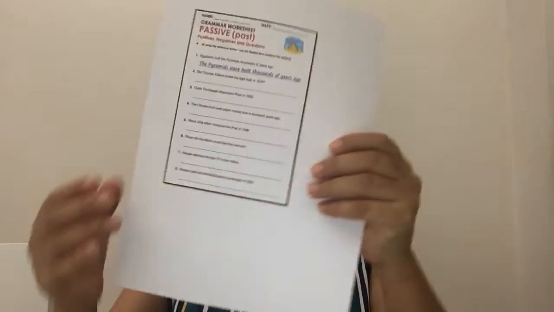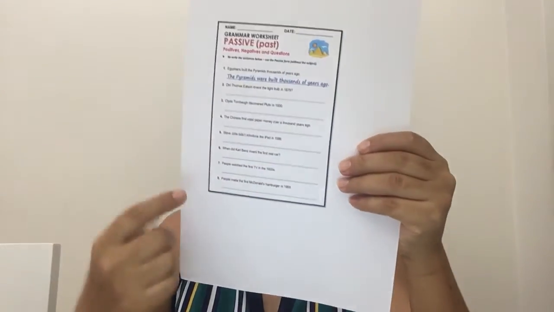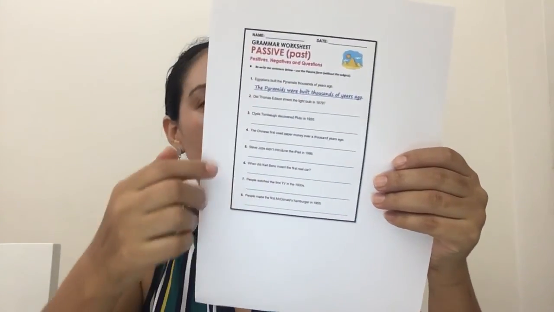Independent practice. The students work on the worksheet, rewrite the sentences using the passive form, and the teacher reviews the correct answers. This is work in the class, this is a worksheet, and the students complete the sentences. For example, the first: Egypt built the pyramids thousands of years ago. The pyramids were built thousands of years ago. The students need to complete it in the class.